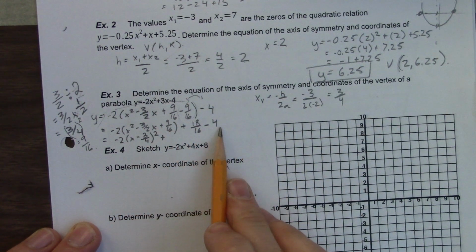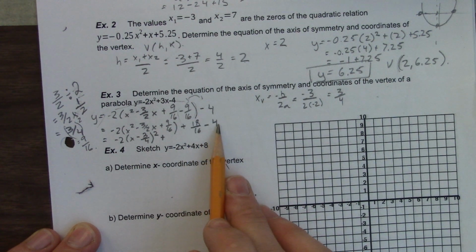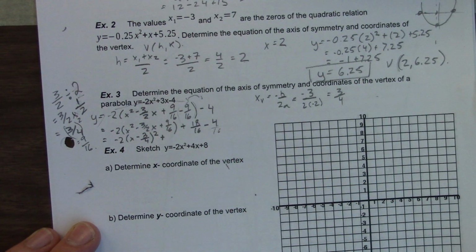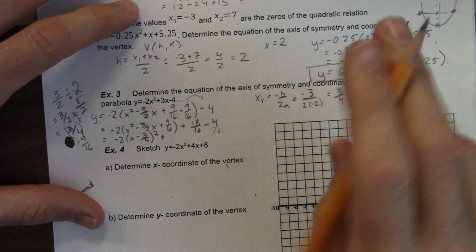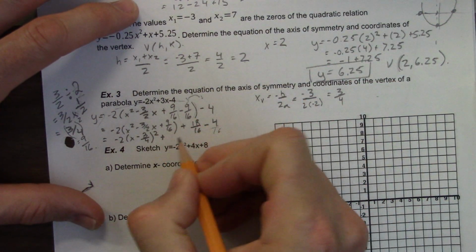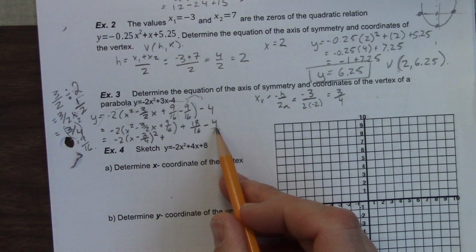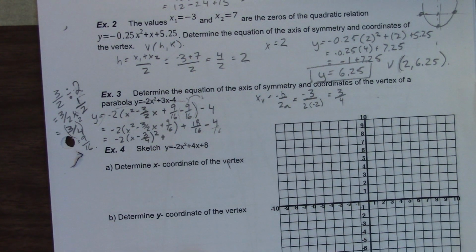We need to find a common denominator for 18 over 16 minus 4.